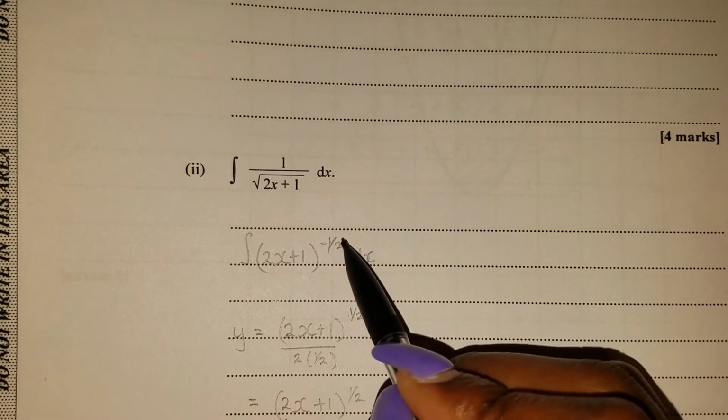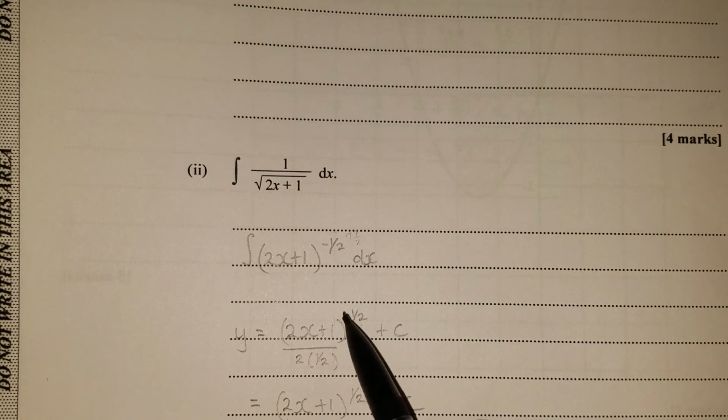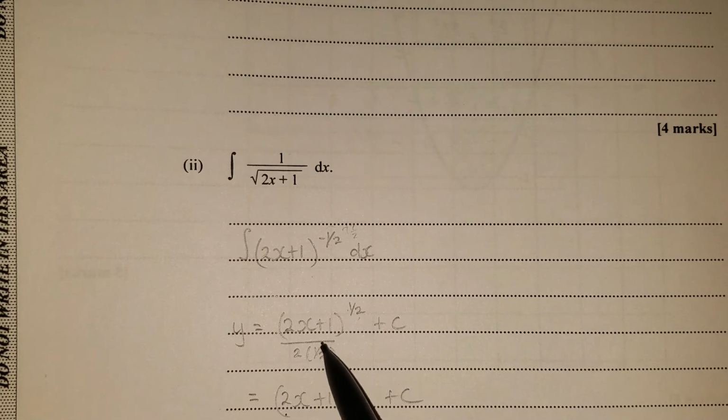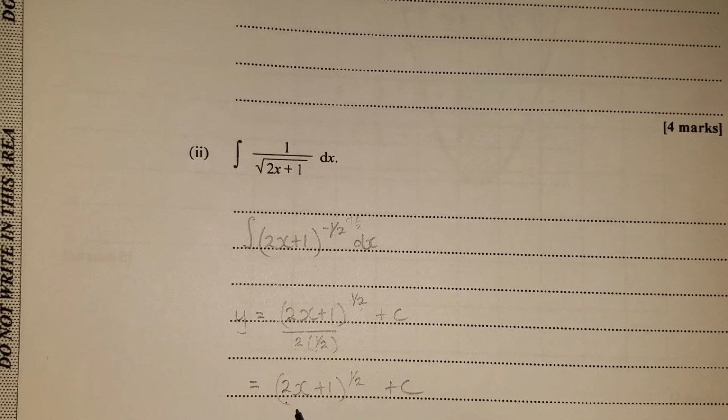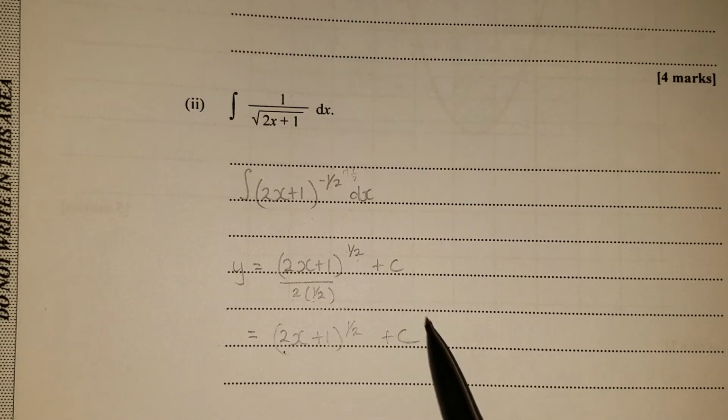So we add 1 to the power, or 2 over 2, to get half, and we divide by that half. Now before we go further, we have to multiply it by the reciprocal of the coefficient of x, which is 2. So 2 times half is 1, making our answer simply (2x plus 1) raised to the half, plus c.